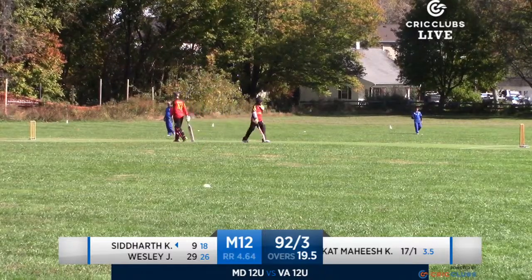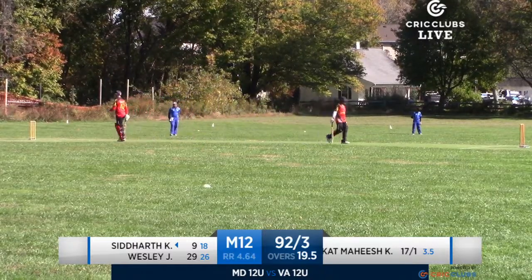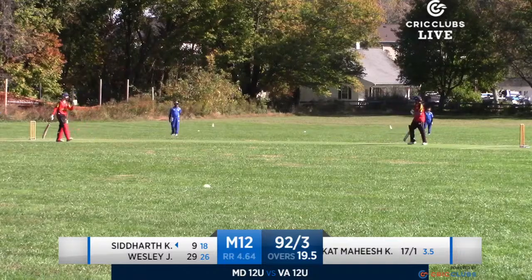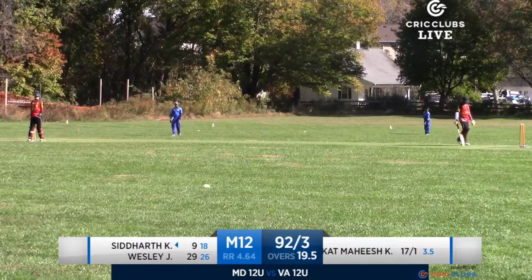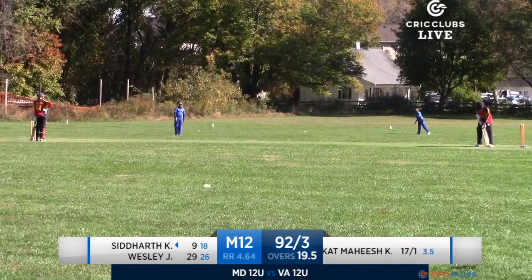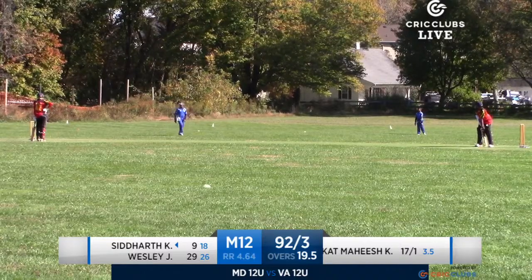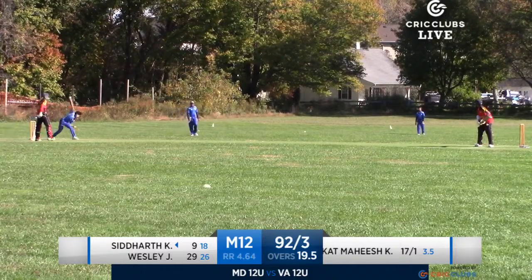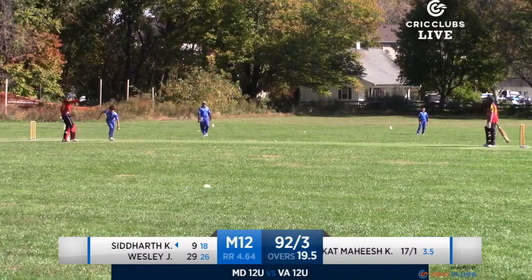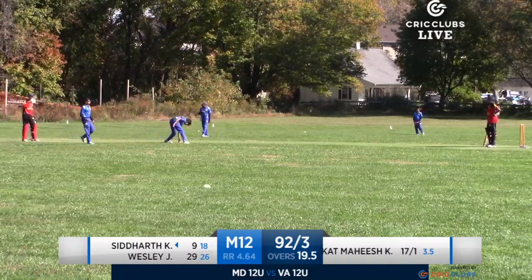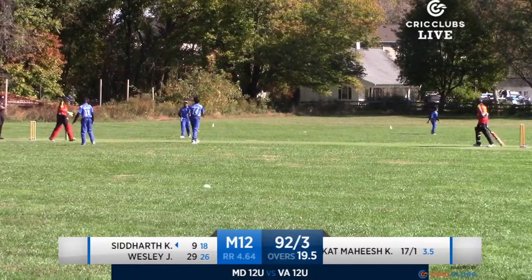Venkat's pace has really been troubling Wesley, as we see him miss the first 2 balls bowled to him, and it's good that Siddharth took that single. That really helps. There's already been 6 runs off this over with a ball to spare, and the main thing that Maryland have is wickets. They have 7 wickets in the shed and 5 overs left, and now it's the 20th over done, 92 for 3.